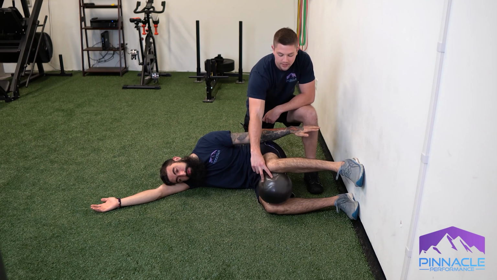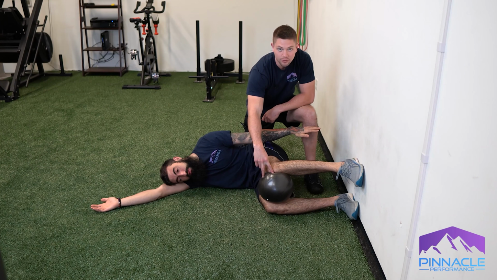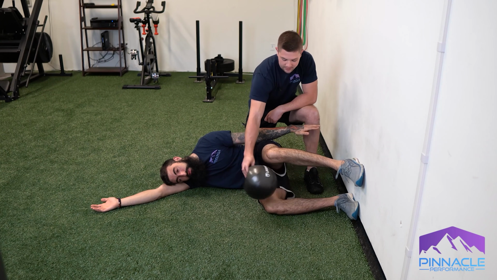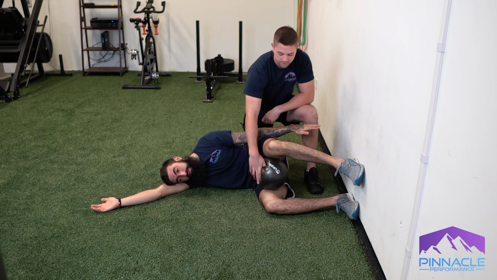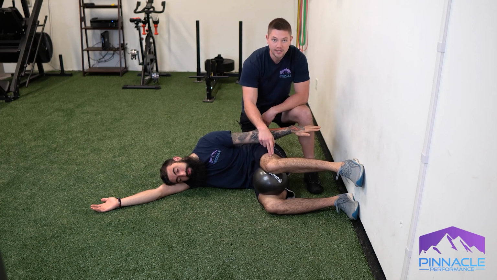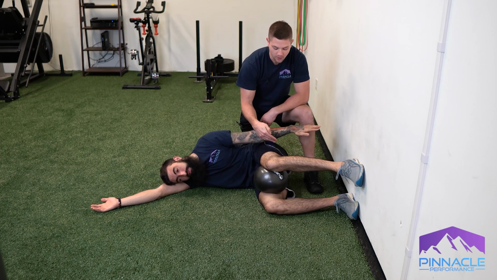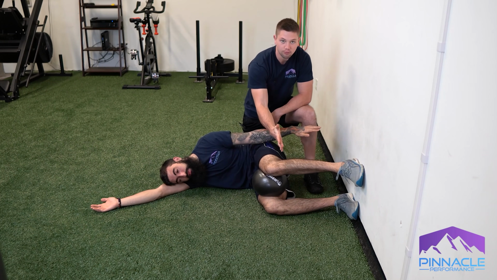If it's too far forward here, you're not going to be able to leverage that pull back. We want this thing to be at least in sort of the first third of your leg right here. We don't want it to be too far back, but it should be enough to where you can really leverage a nice pull.